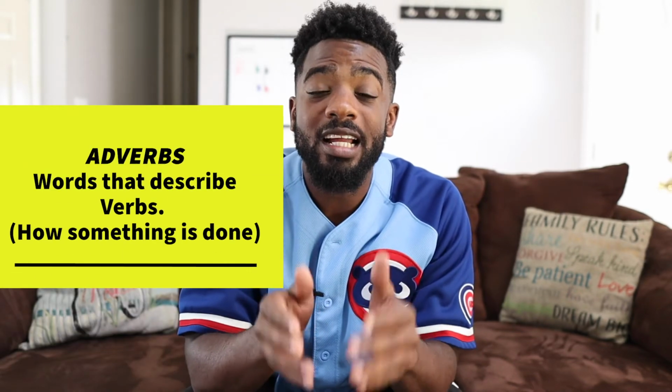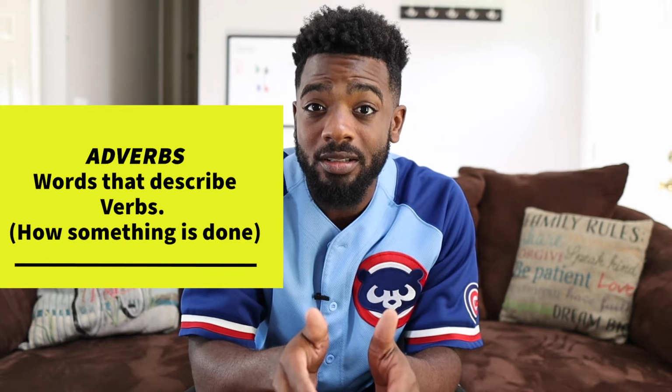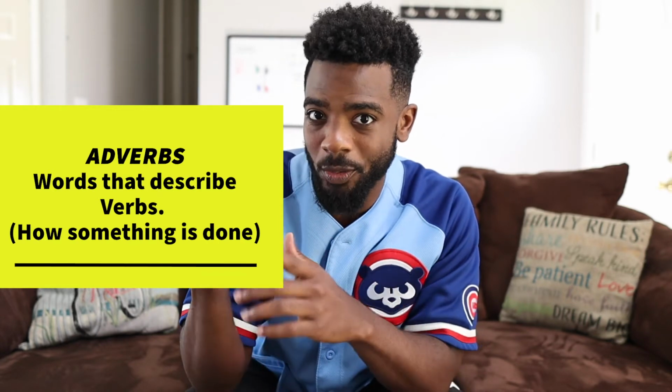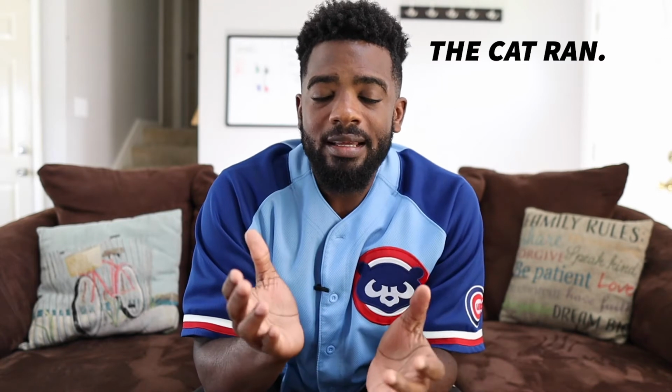Adverbs are used to describe action. So adverbs, hint the word verb on the end of that, are used to describe verbs. That's easy, right? You see the point that I'm getting at. So whenever you use a verb, don't be settled with just using the verb in the sentence, like the cat ran. That does not necessarily tell us how fast the cat ran, right? It doesn't really give us much information about the cat running other than the fact that it ran.